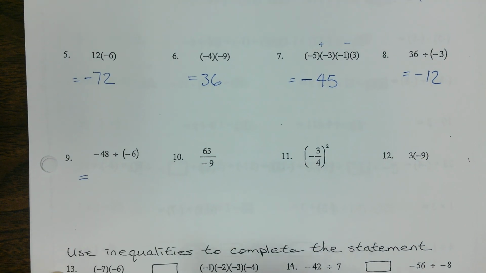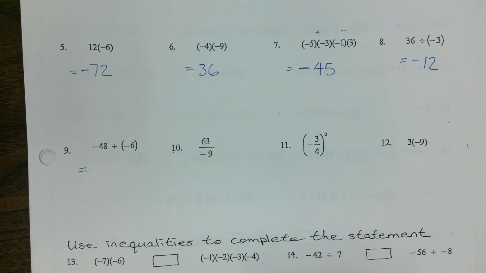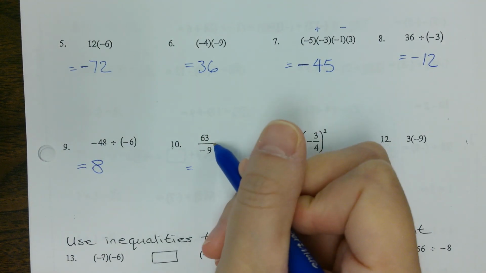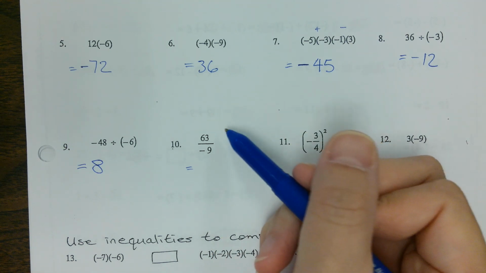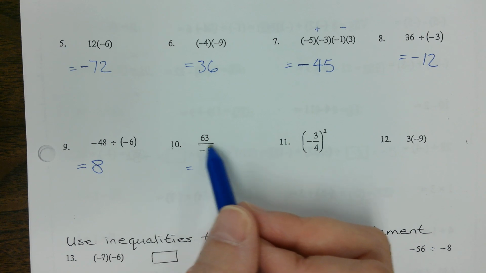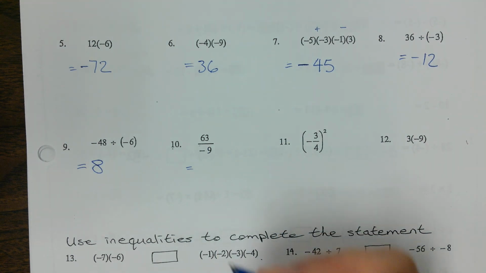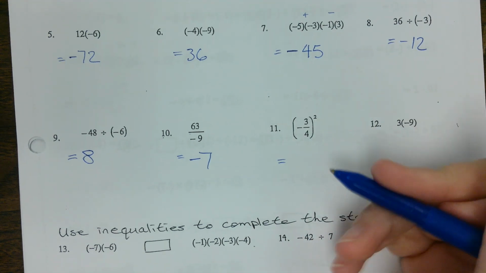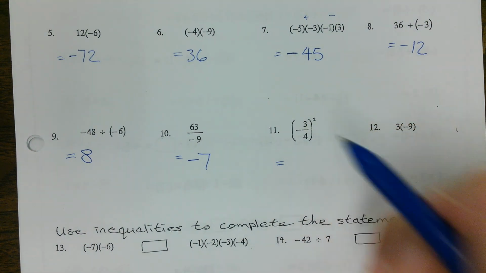Pick again. Positive or negative? Positive 8. Good. Okay. And division sign, same thing. You can have this division sign or this, which also means divide. Negative 7. Ooh, this one. Positive or negative?